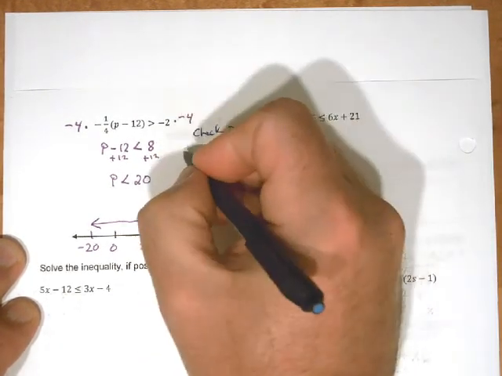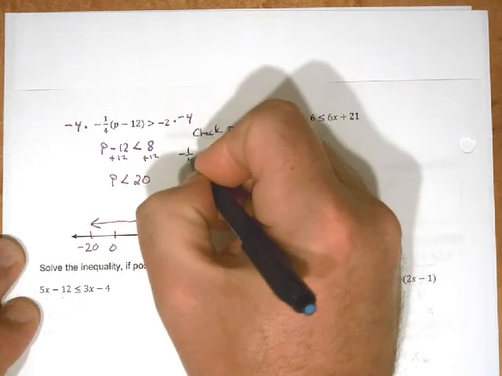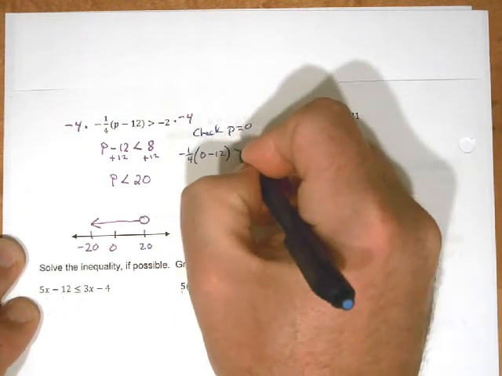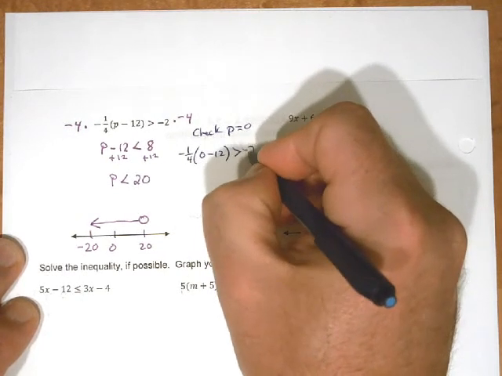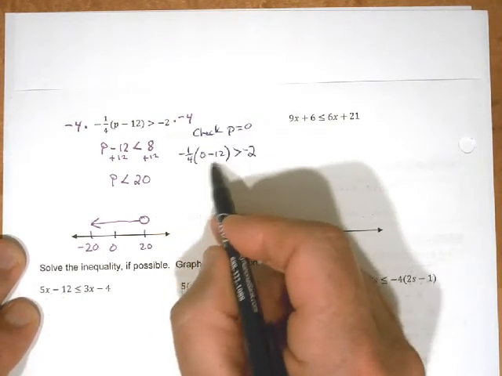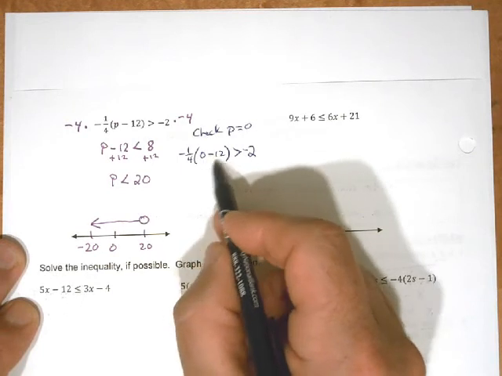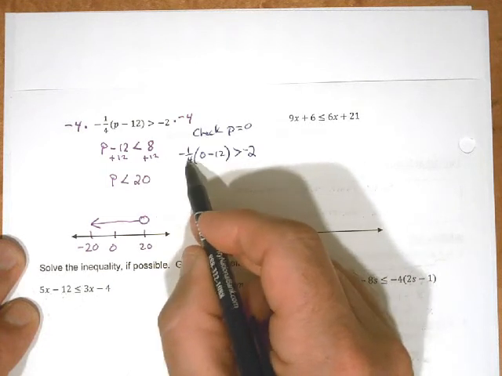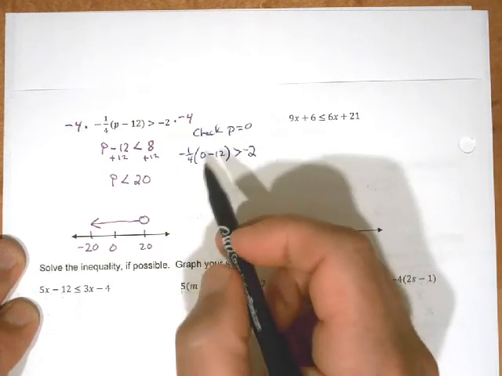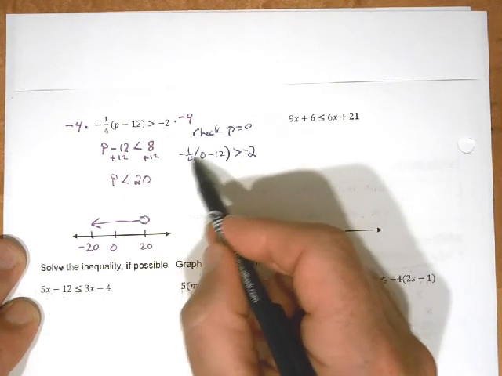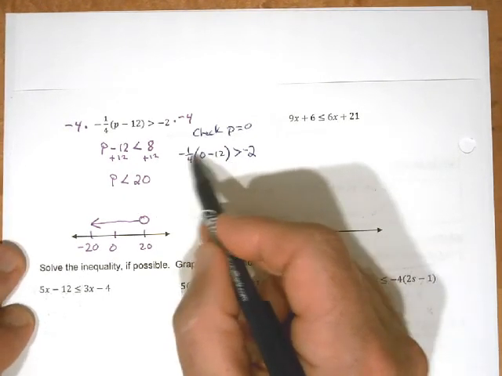So when I check this, I'm making my p equals 0, and I plug it back into the original. So minus 1/4, 0 minus 12 has to be greater than minus 2. So here we just get 12, and that is a negative, and I'm dividing it by a negative 4, if you will, or dividing it by 4 and then multiplying it by a minus 1.